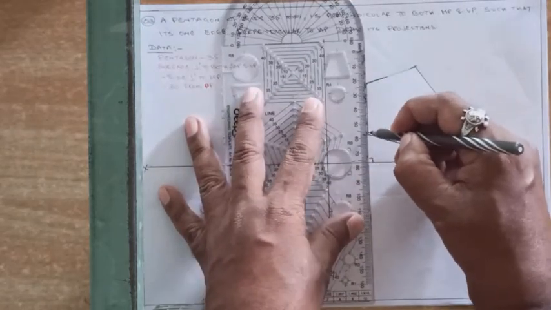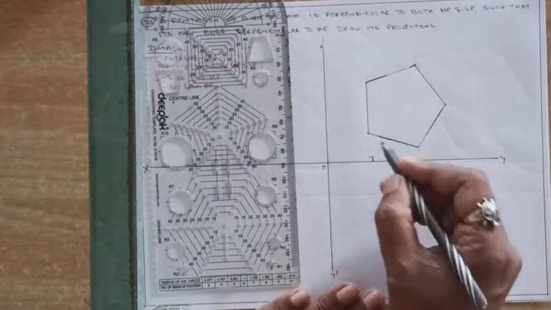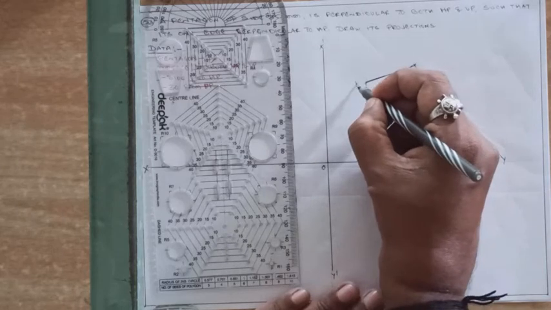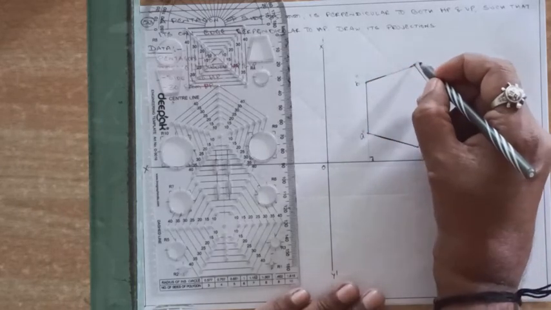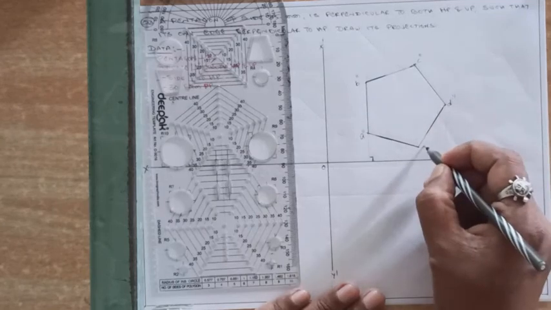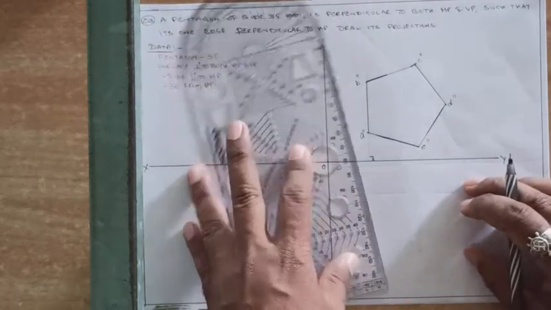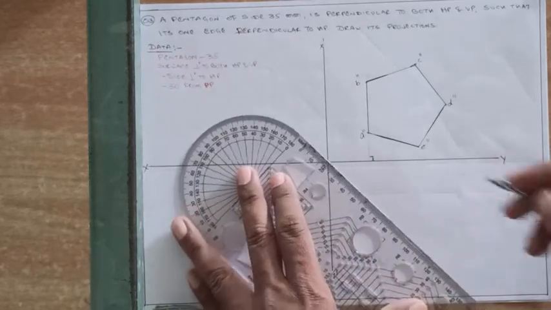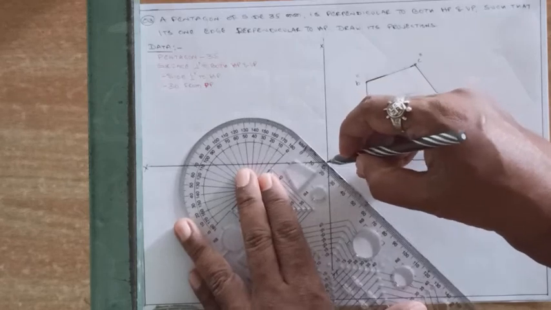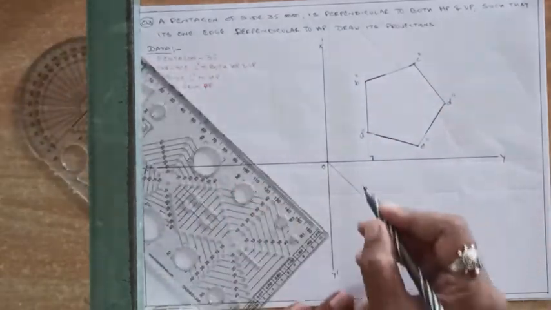Okay, so like this first construct the pentagon. Now the notations: A double dash, B double dash, C double dash, D double dash and E double dash, because it is inside the side view. Now you have drawn the true shape, obtained in the side view because the surface is perpendicular to both the planes.